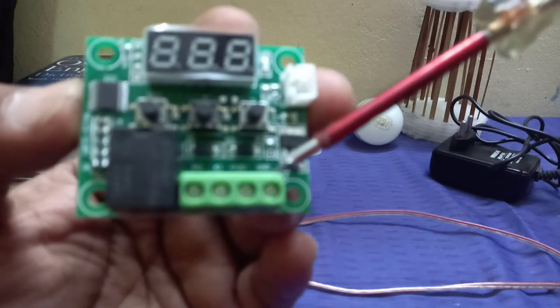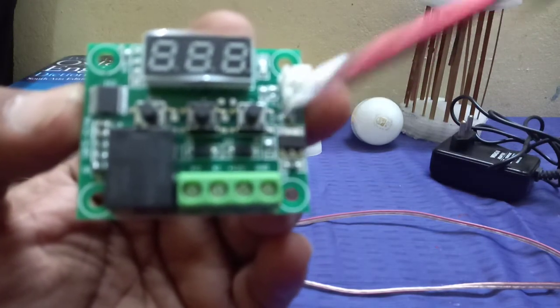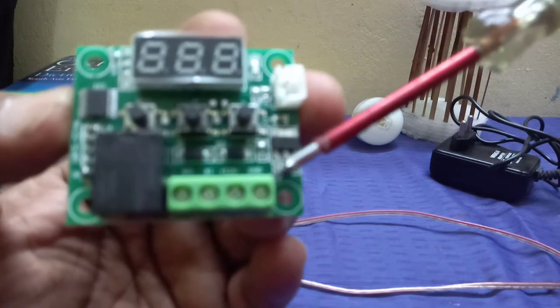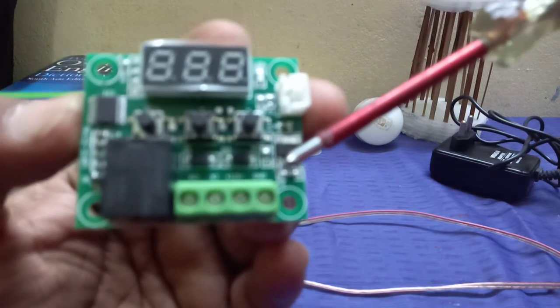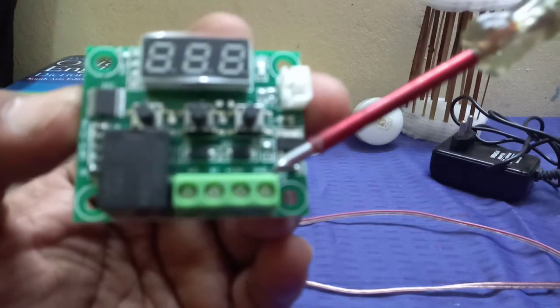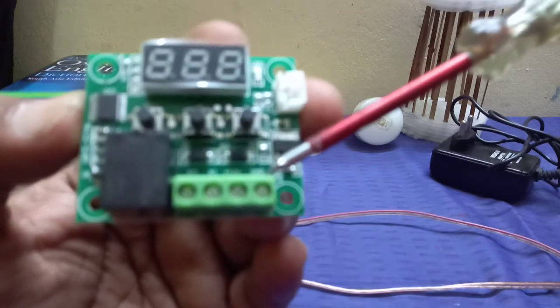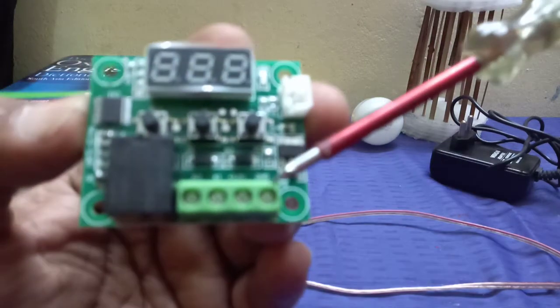First one is ground, second one is plus 12 volt. This is for providing the supply for the functioning of this thermostat. So plus 12 volt on the second terminal and negative or ground on the first terminal.